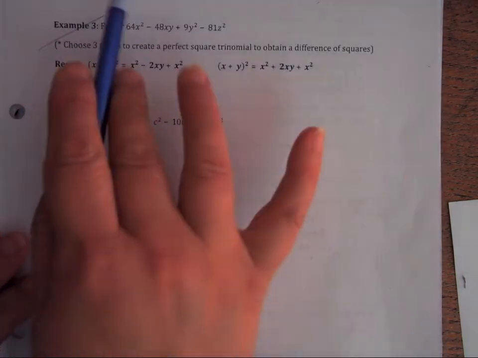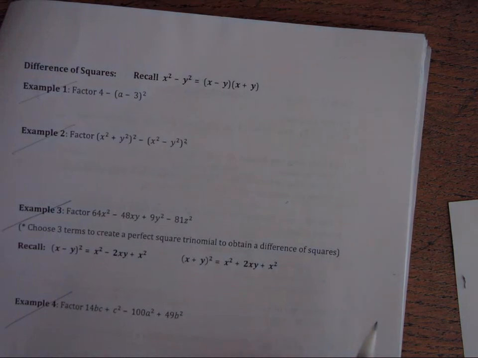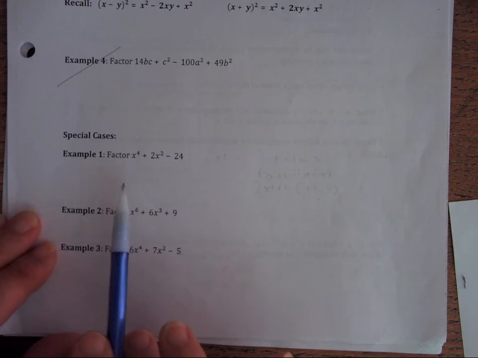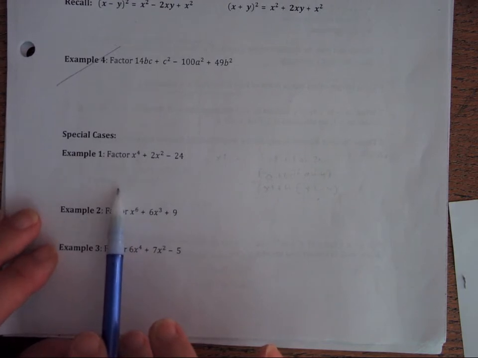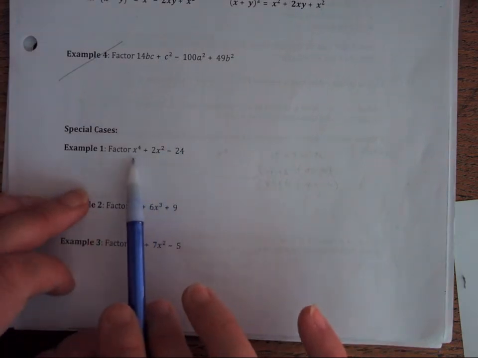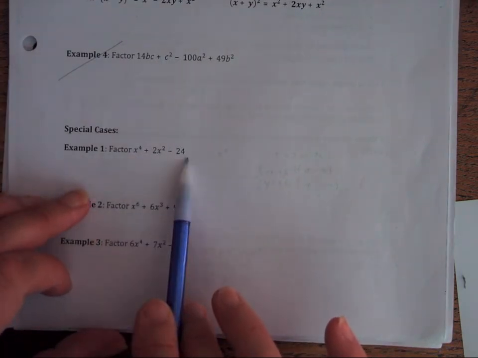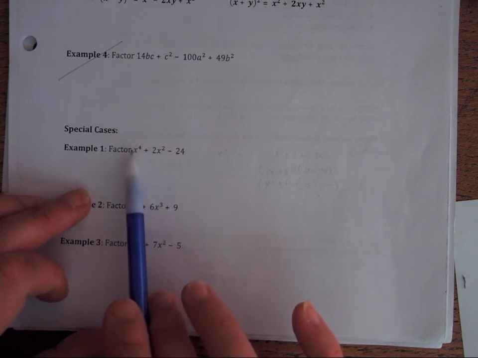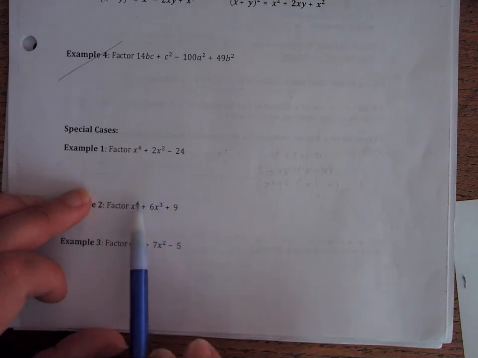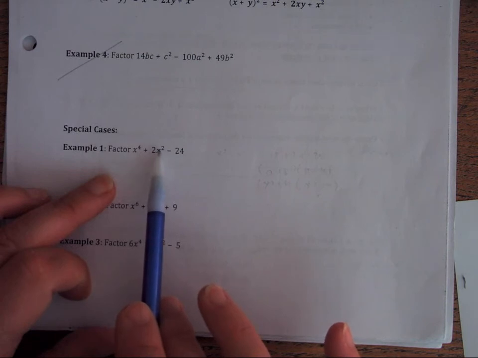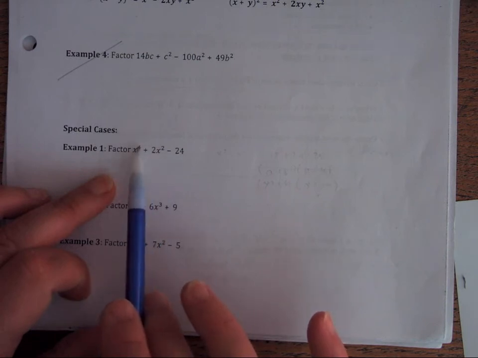Okay. We already did difference of squares with the first chapter. But I want to look at special cases. We kind of discussed this. I want to go over it one more time. Okay. So special cases. So if we have 3 terms, like a trinomial, but as you see, the highest exponent is not 2, but in this case 4, 6, 4. But the middle term has an exponent half as the highest one. So 2 is half of 4.